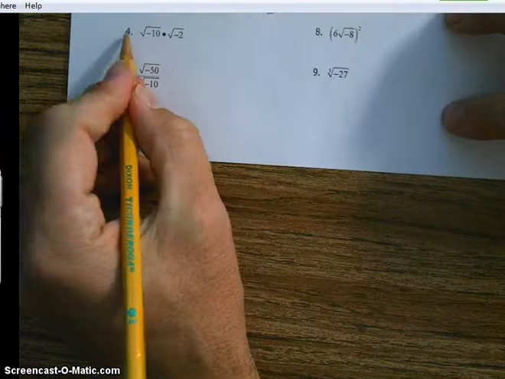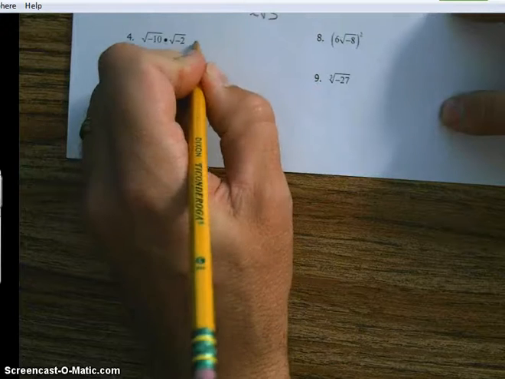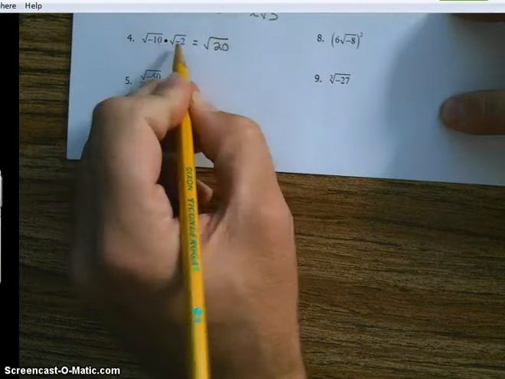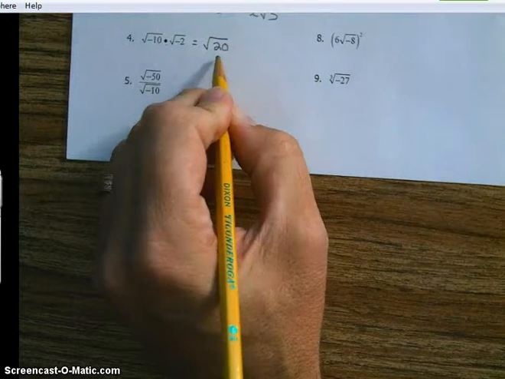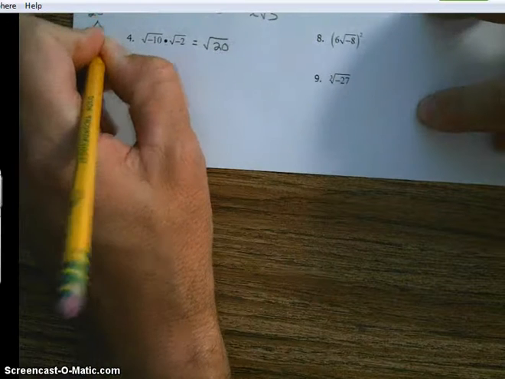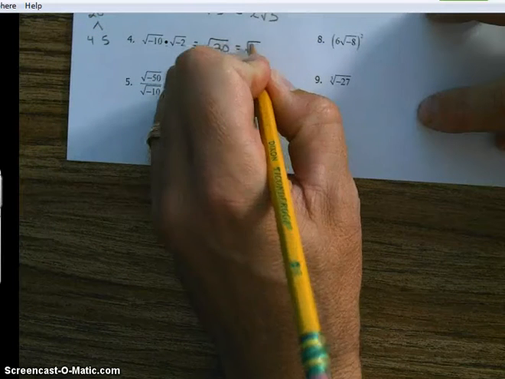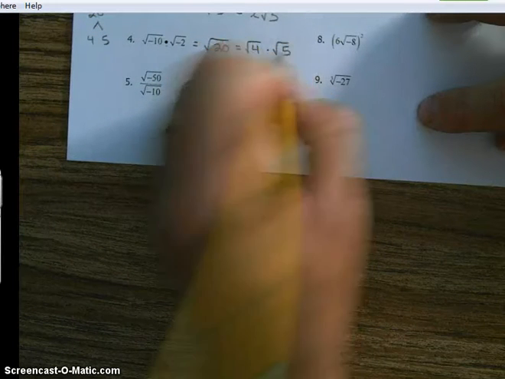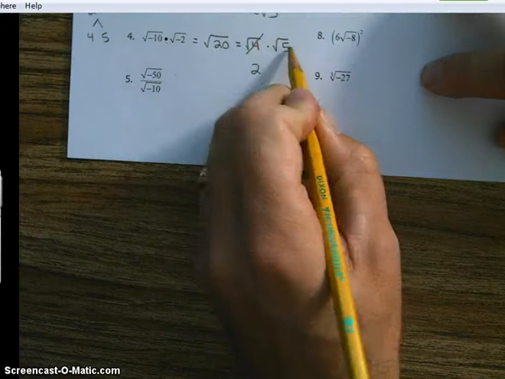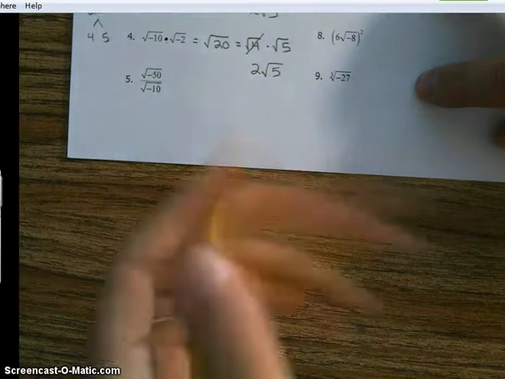Okay, number 4. Now, since we're multiplying, I'm going to go ahead and multiply the radicals together, and we're going to get the square root of 20, because -10 times -2 is 20. Then I'm going to go ahead and simplify this, because I know that 20 has factors of 4 and 5. So we're going to have the square root of 4 times the square root of 5. And we always do the perfect square one first, and then we put the oddball on the end. Don't change it to a decimal, leave it as a radical.